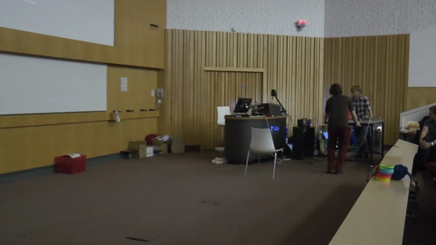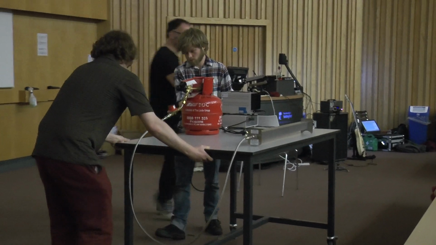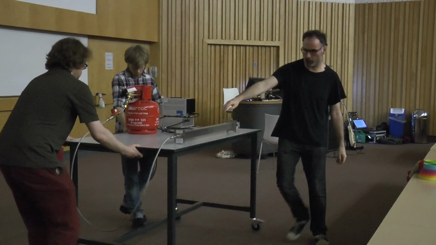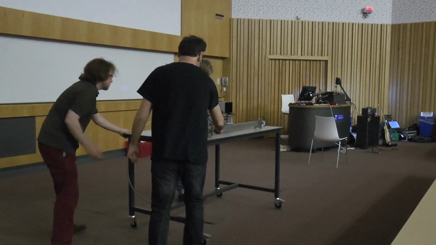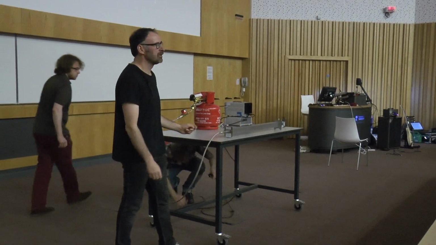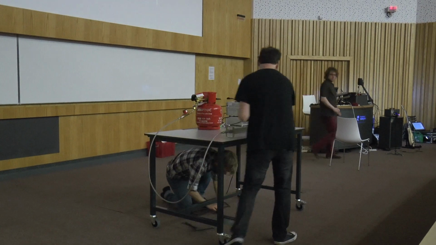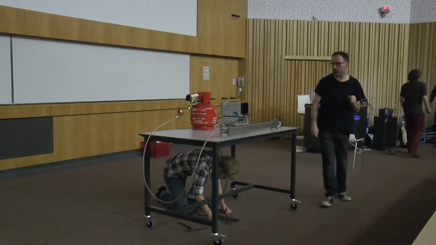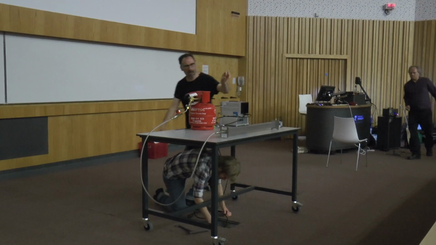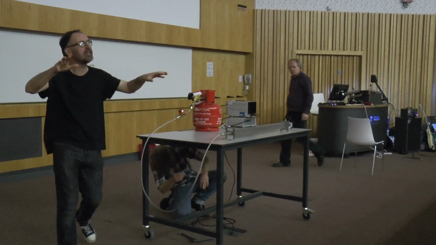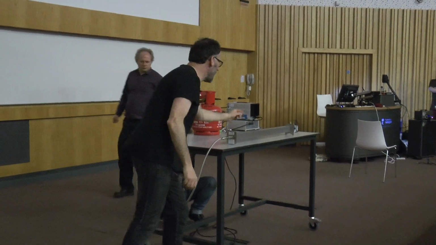And this is something called a Rubens Tube. We have a closed container, so this is a bit like a guitar string. And what we're going to do is fill this with gas, and we're going to light it. And there's a range of holes along the top here, and that's going to allow us to see the wave pattern, to see the standing wave in here.